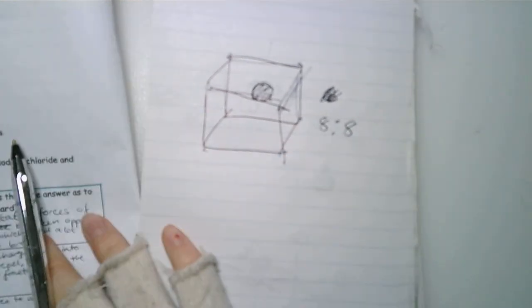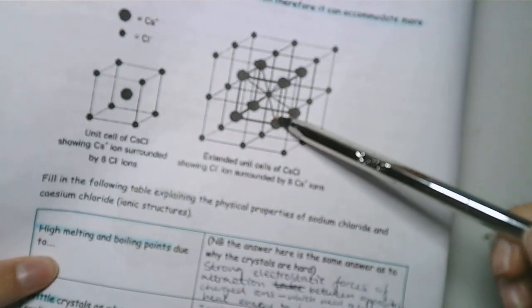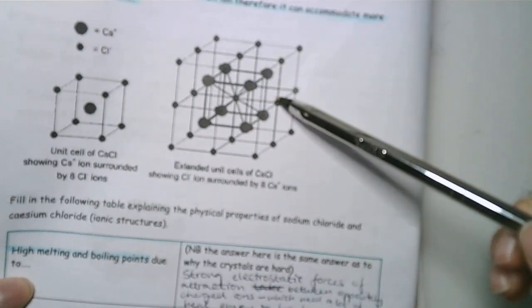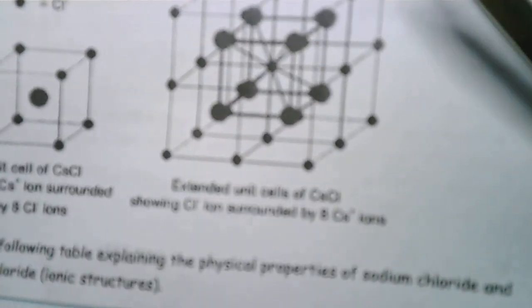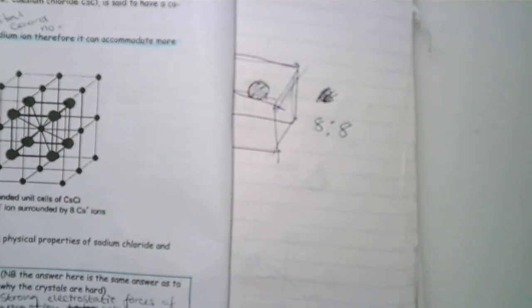Now, you cannot... This is the whole lattice. It is very complicated. This is really blurry. Wow, my camera needs glasses. Anyway.